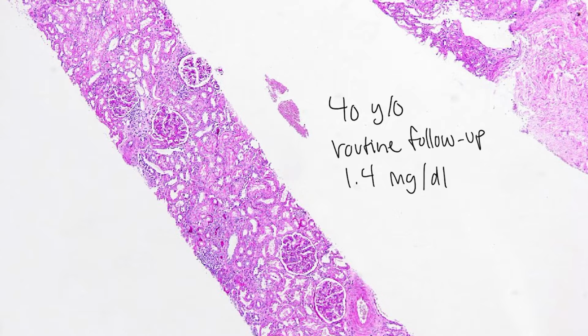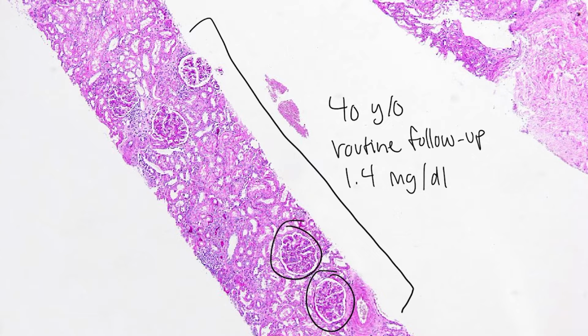As we start to evaluate this biopsy, we can see at low power on this PAS stain that it is composed entirely of cortex with multiple glomeruli. Moving to the second low power image, we can appreciate that while there isn't too much interstitial blue or interstitial inflammation, there is still one area of concern comprising approximately 10 to 15% of the sample.